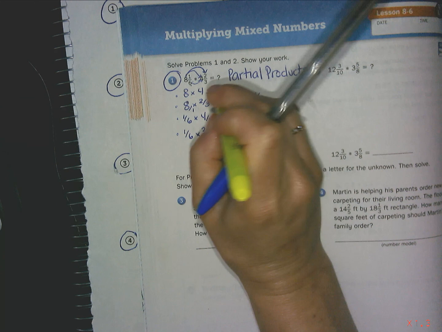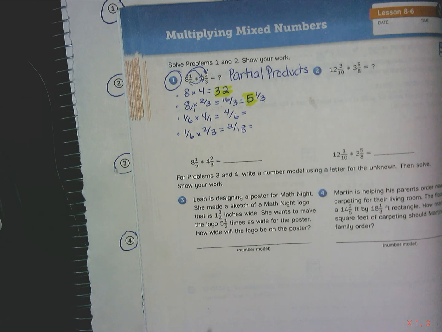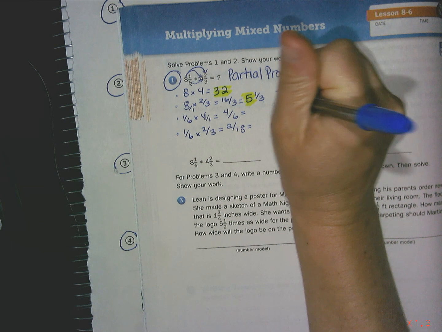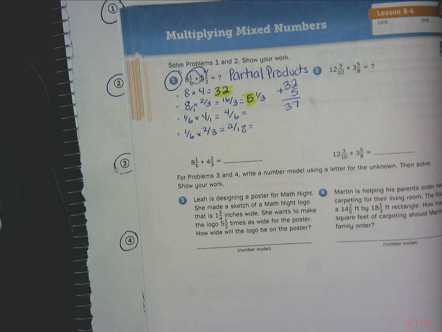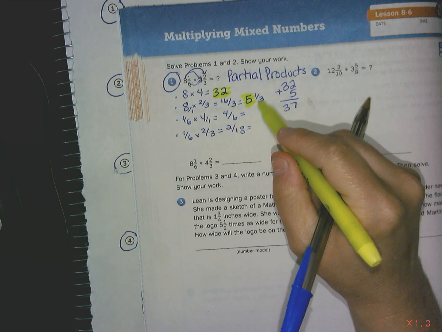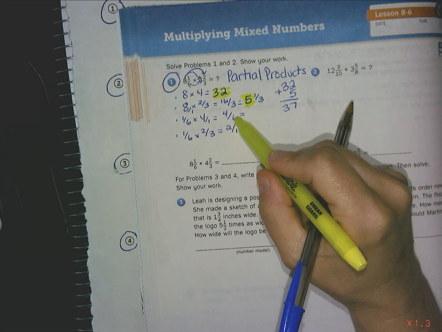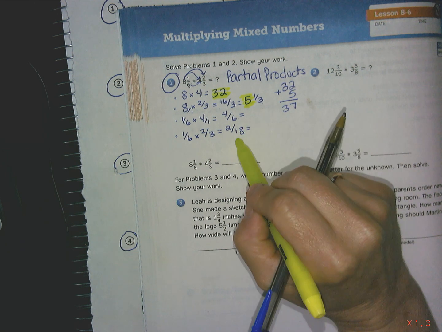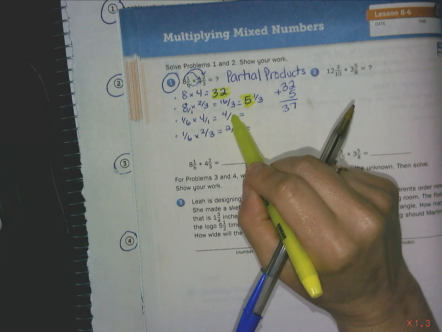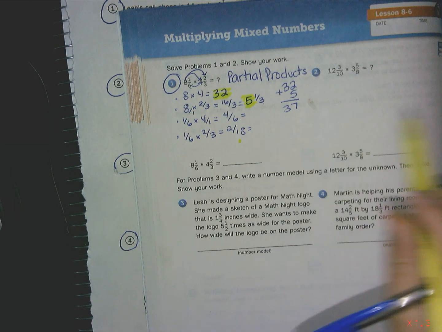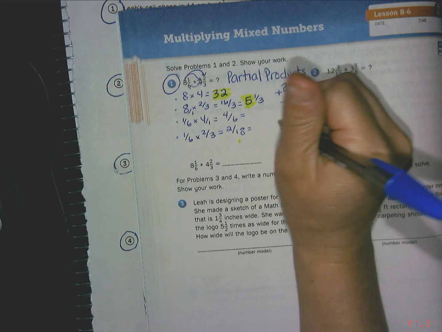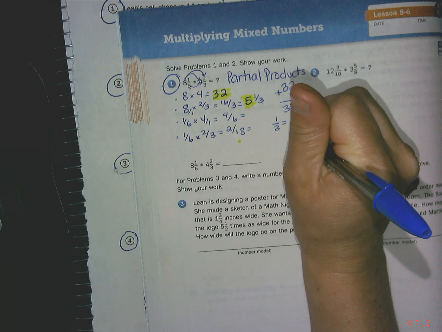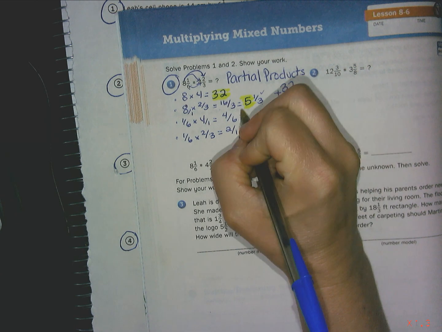So I'm going to start with my whole numbers, get those out of the way. I know that 32 plus 5 is 37. And now I need to figure out what to do with all my fractions. Now, I actually see I could change everything up into 18ths. I can also change everything into sixths. So I think I'm going to do that. So 1/3 is the same as 2/6. I've got 4/6. I'm going to keep that one the same.